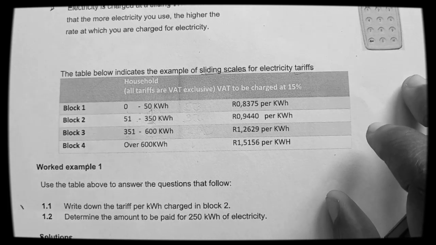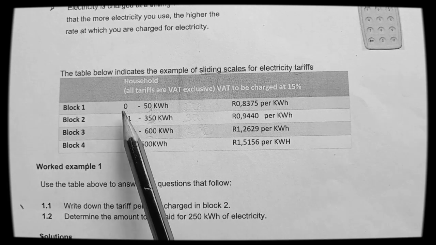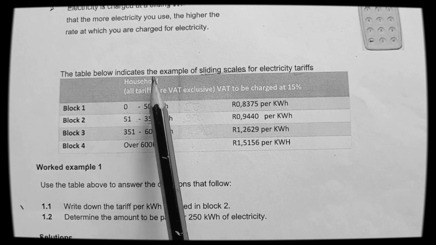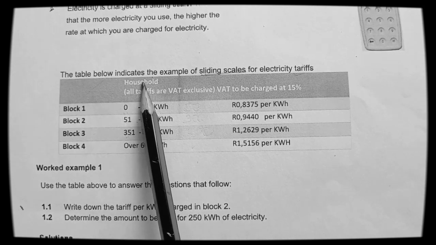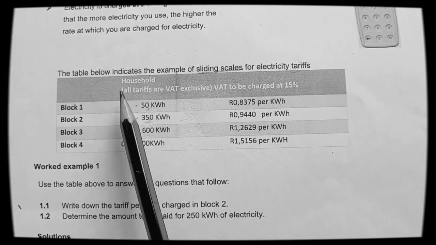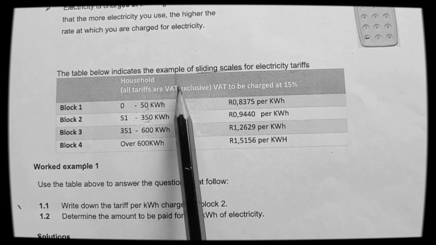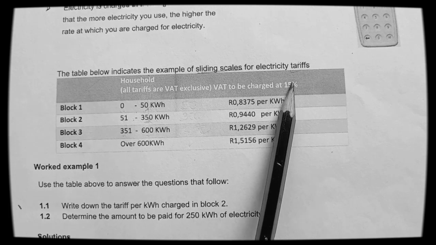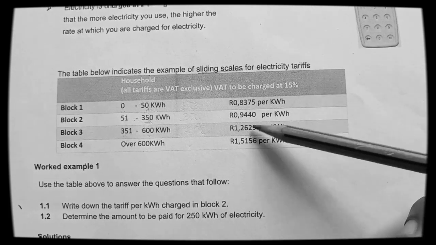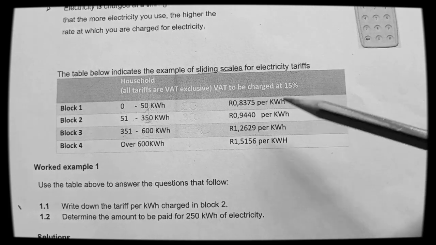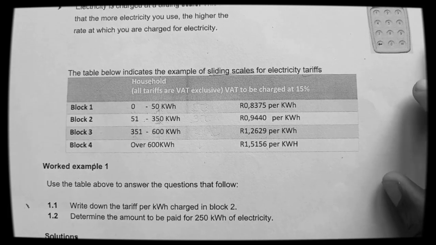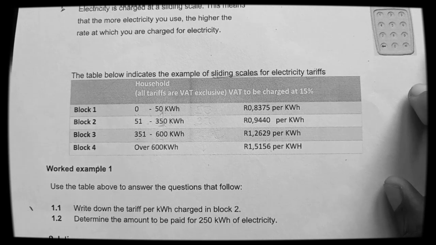I'm reading household, so this is not for business, this is for homes. And it says all tariffs are VAT exclusive, VAT to be charged at 15%. So the tariffs here do not include VAT. So if you calculate the cost here, we are still going to have to add VAT.